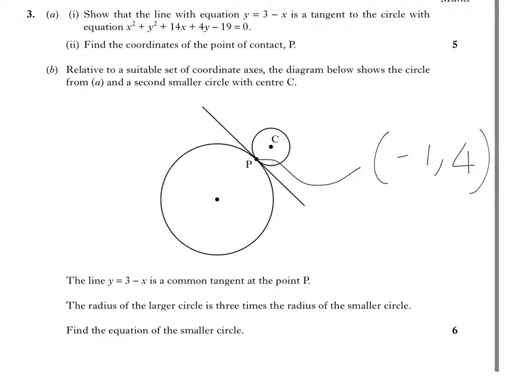So part B now says, relative to a suitable set of coordinate axes, the diagram below shows a circle with centre A and a second smaller circle with a centre C. The line with y equals 3 minus x is a common tangent at the point P. The radius of the larger circle is 3 times the radius of the smaller circle. Find the equation of the smaller circle.